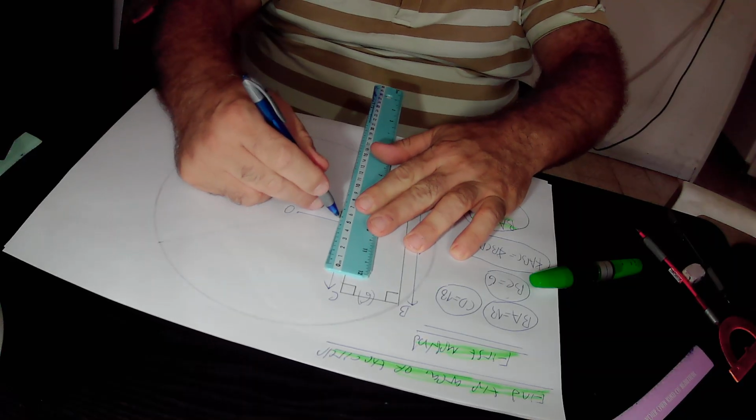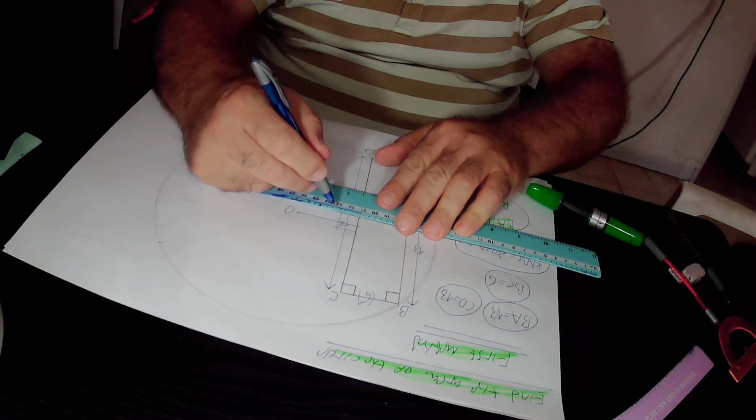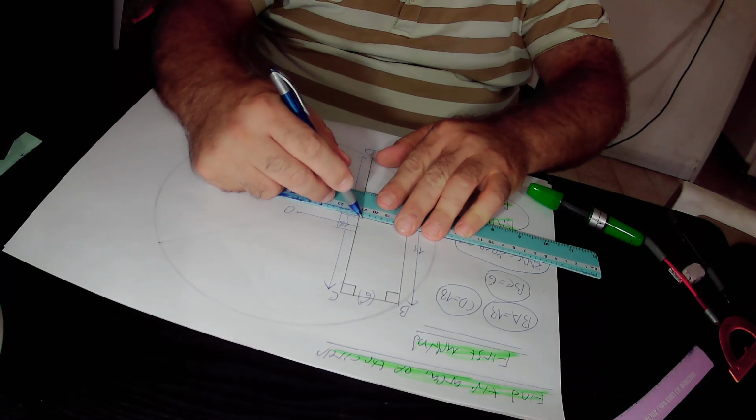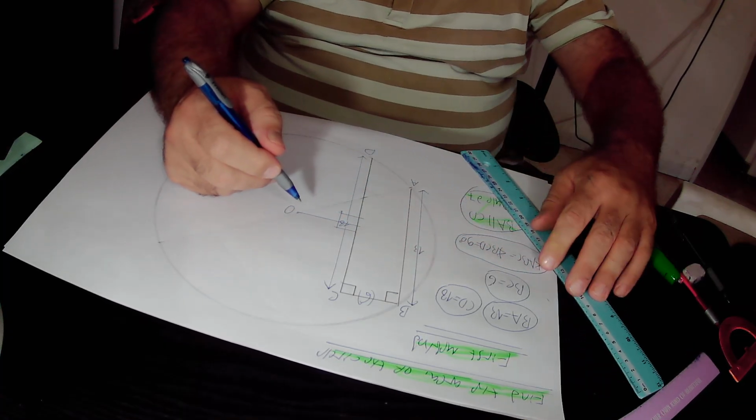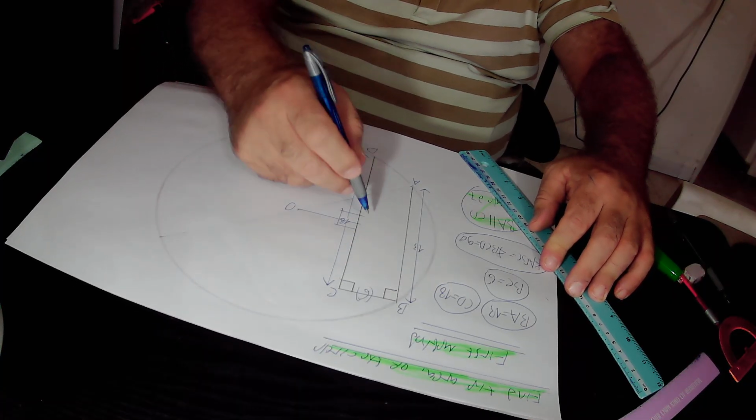So actually, this angle equals 90 degrees, and this angle also equals 90 degrees according to our construction. We define the touching point of the perpendicular from point O and line segment CD. This point is point M.